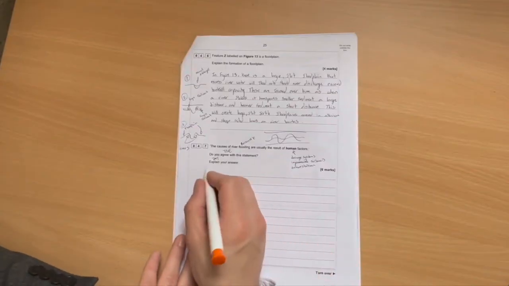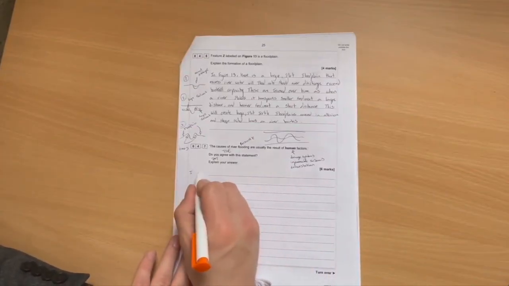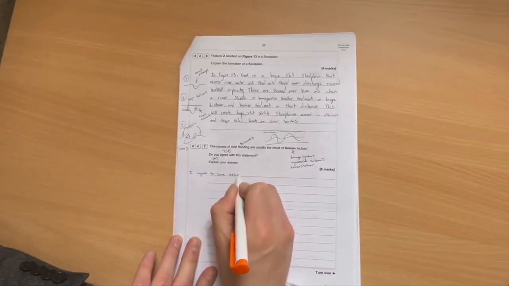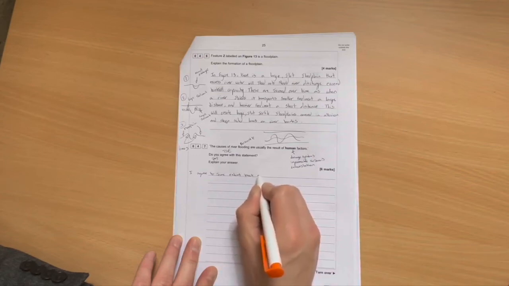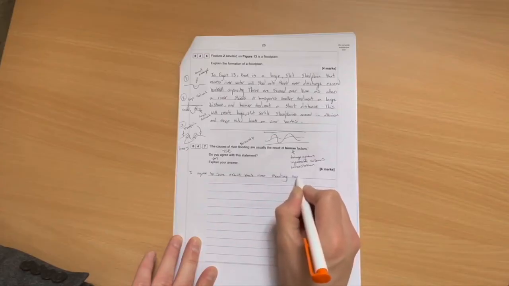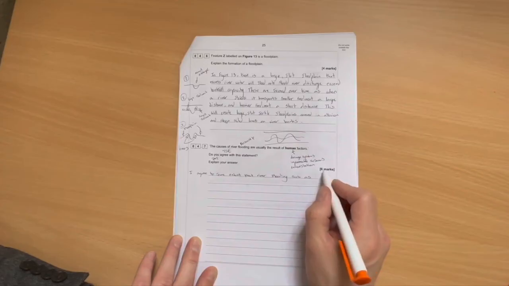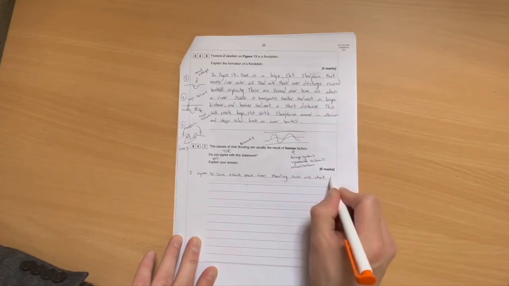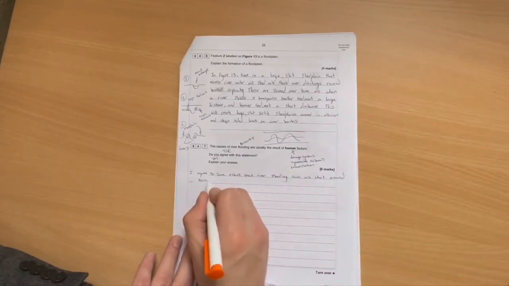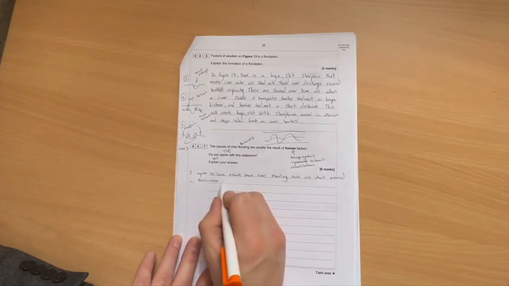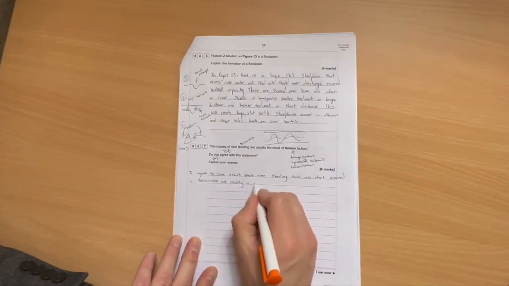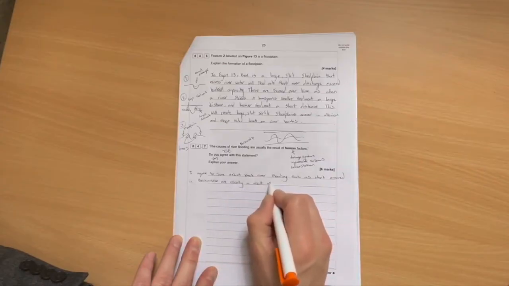Final question. I'm going to write across here so I've got enough room. I agree to some extent that river flooding, such as what occurred in Boscastle, are usually a result of human factors.